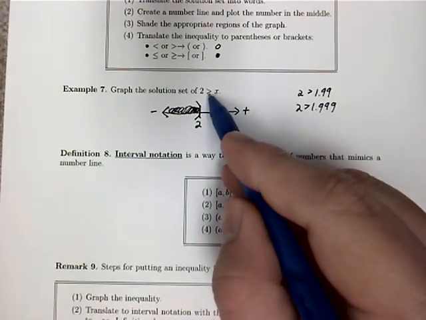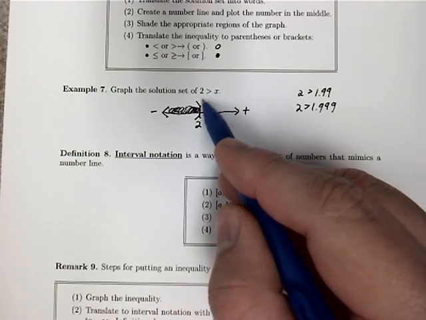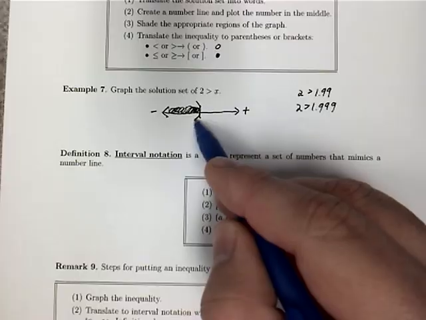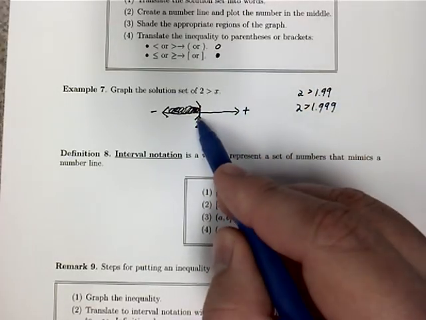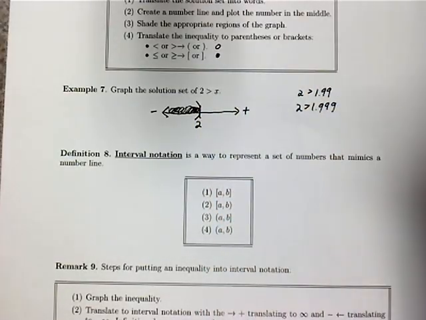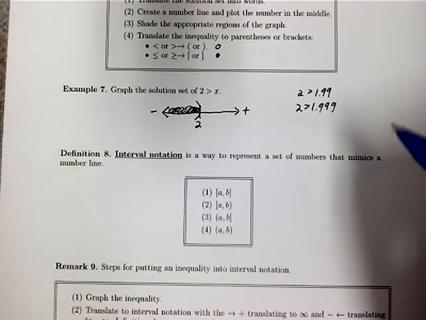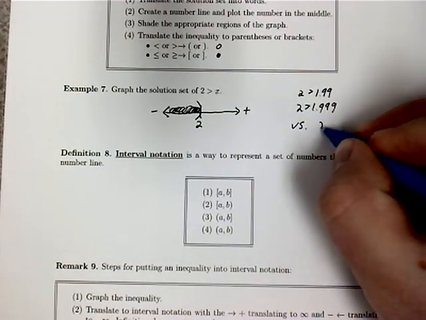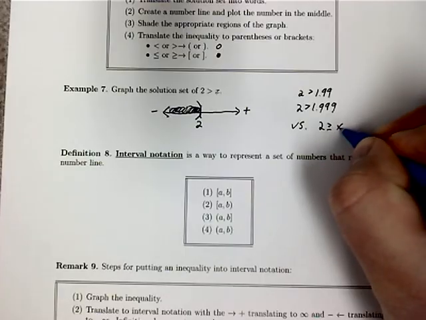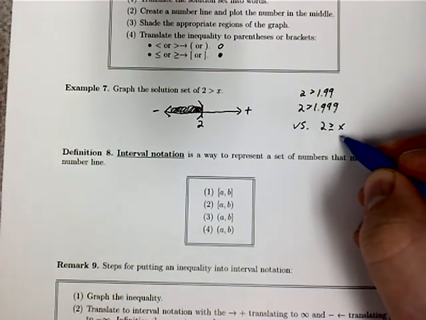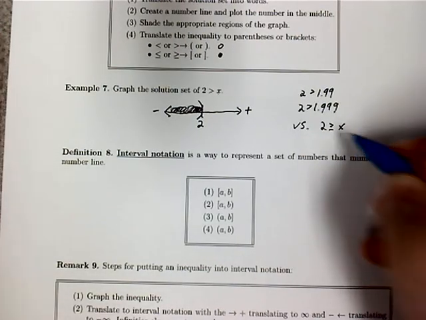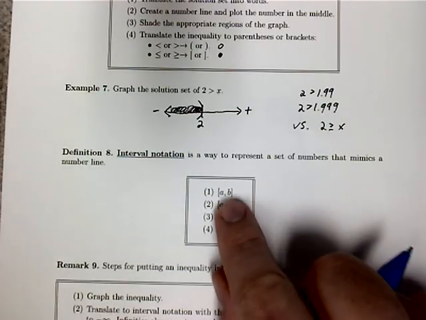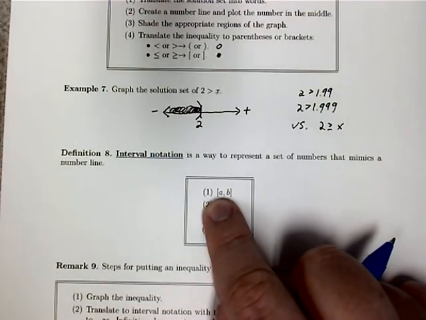Okay, so when you see strict inequalities, and thus in association, when you also see parentheses, think you can get really, really, really close to that number, but you never actually get to that number. In contrast with brackets, so versus 2 less than or equal to x, x could actually be 2, and that would still be a true statement, for example. So whenever you see a bracket, that means you actually reach that number.